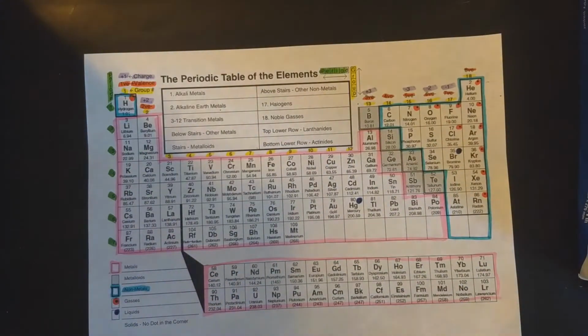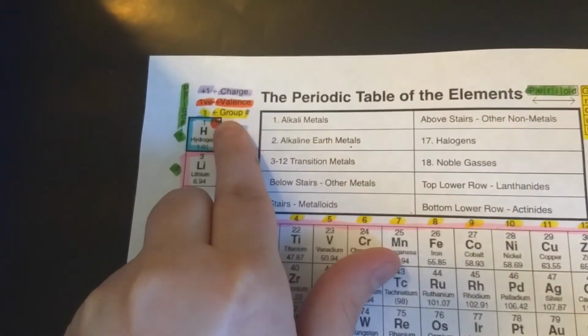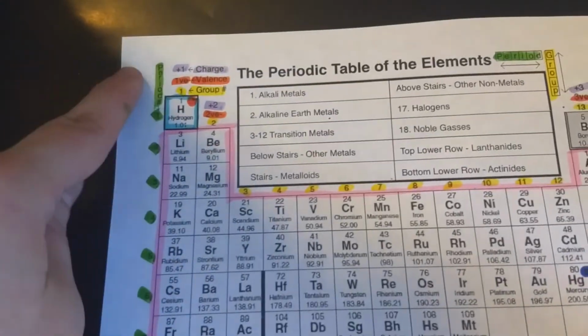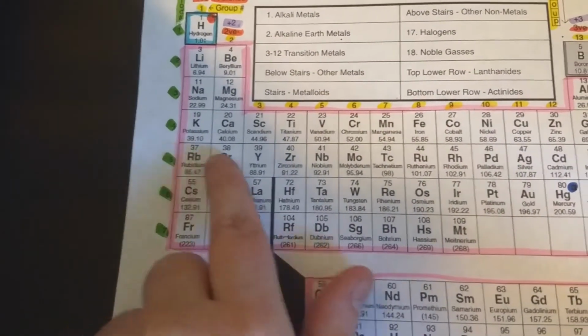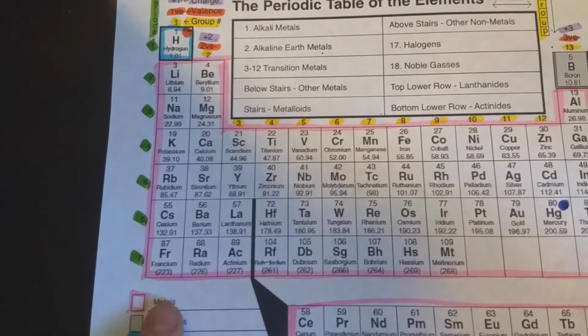So all we did, I'm just going to bring this down for a second to show you closer. At the top here, we highlighted each section and we kept the colors the same. The period numbers go down the side, so here this would be, for example, period 5 going across here. Groups go up and down, so this is group 1.